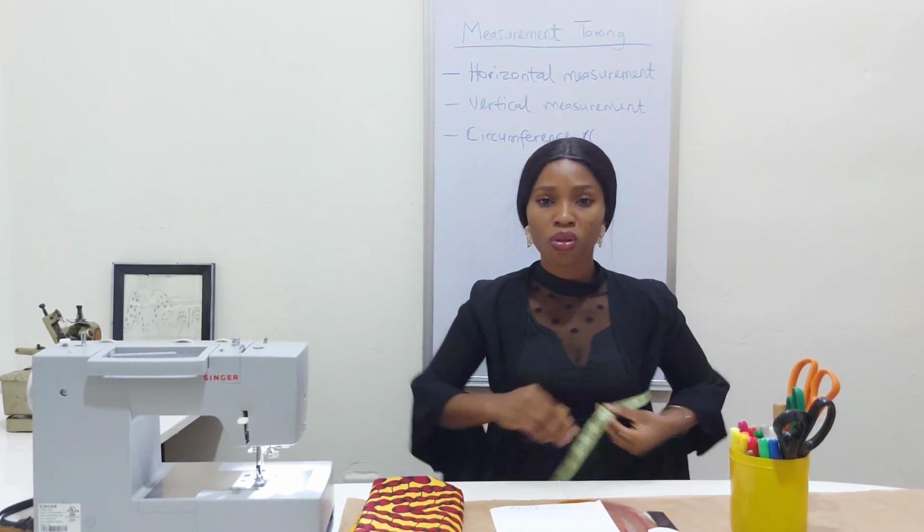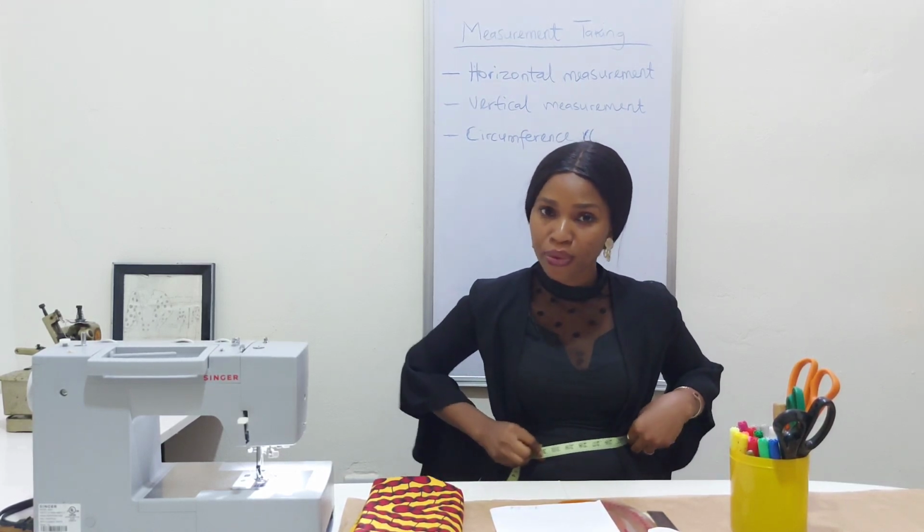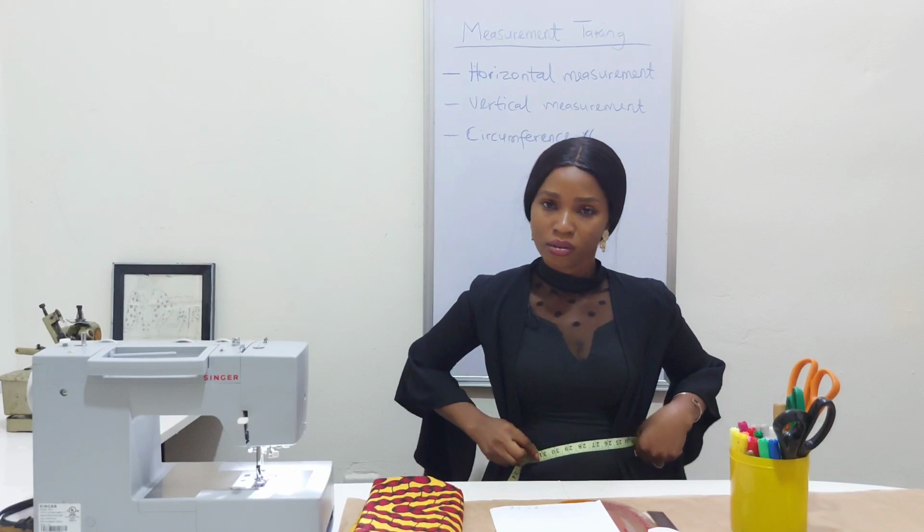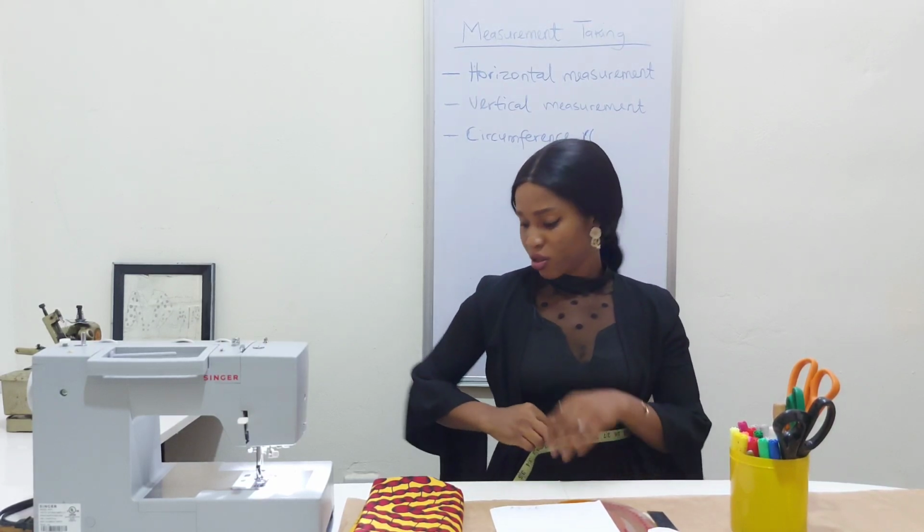So for me, I have 34 here as my bust measurement, and that applies to the waist, the hip, the round hip, the round waist, the round thigh, the round arm. Yes. So any measurement that you're going to be taking 360 degrees has to do with the circumference measurement.